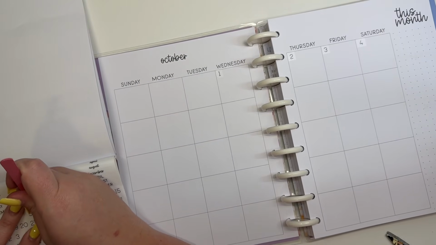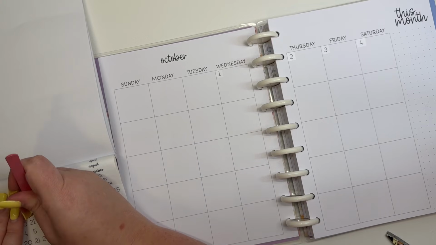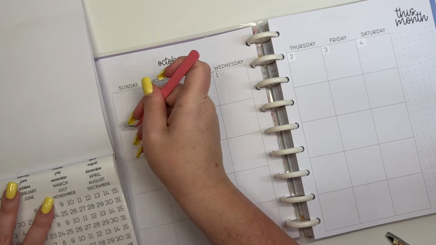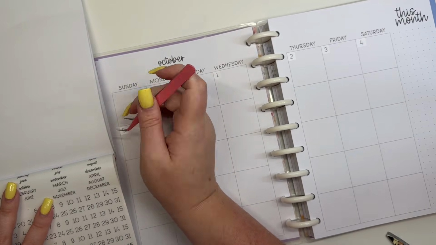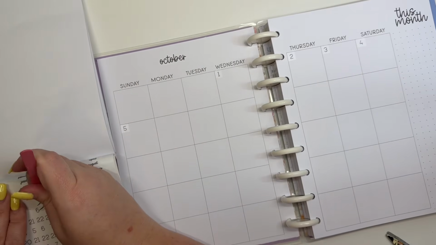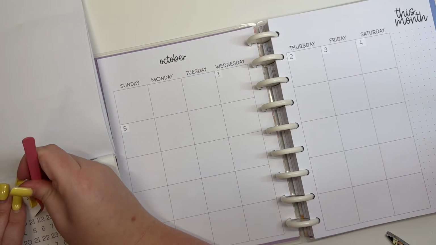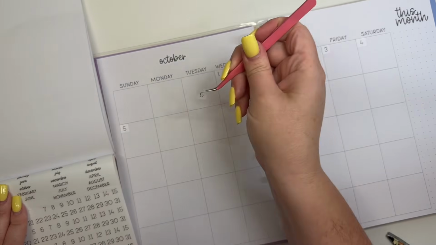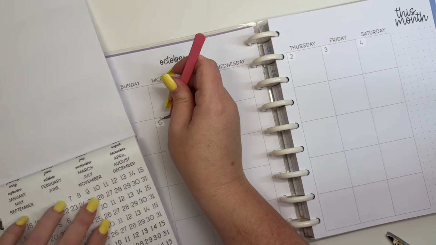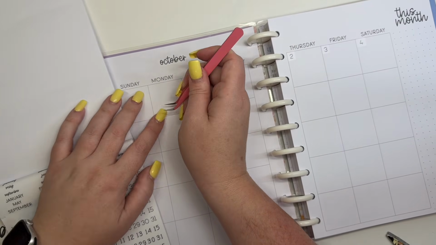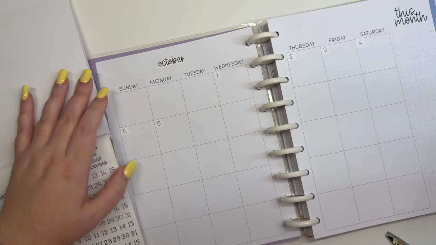I may pause this so y'all don't have to sit here and watch me slowly number a monthly, and then we'll come back. But basically, you take your tweezers, you pick up a number. Using the needle nose tweezers is really helpful because then you can place it exactly where you need it. So I'm gonna go place the numbers and then I'll be back.